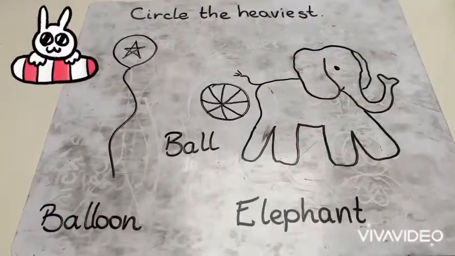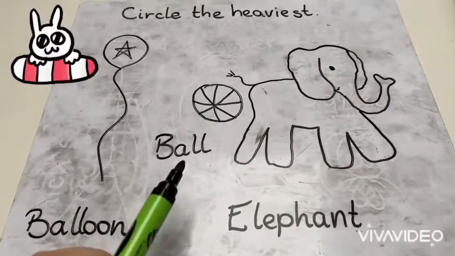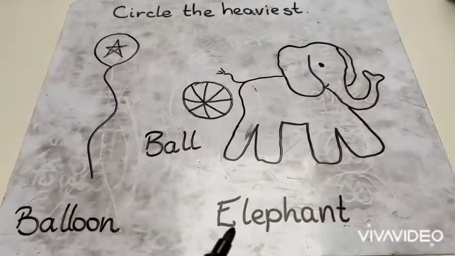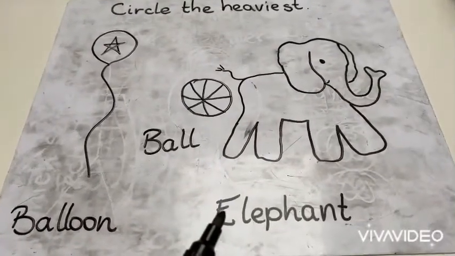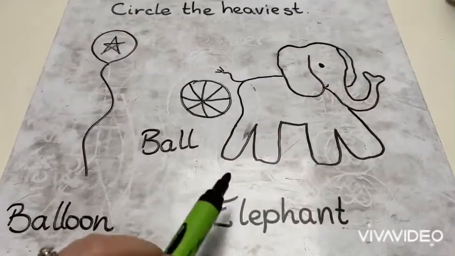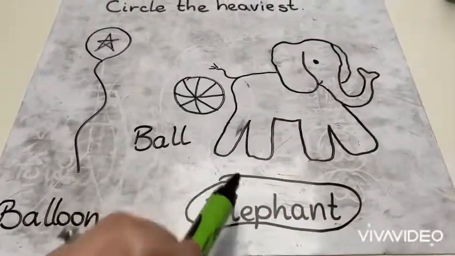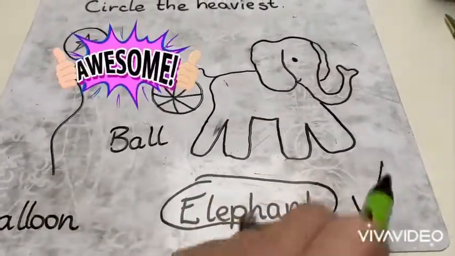Which one is the heaviest? Would it be the balloon, the ball, or the elephant? Which one would I circle? That's right, it's the elephant. Well done.